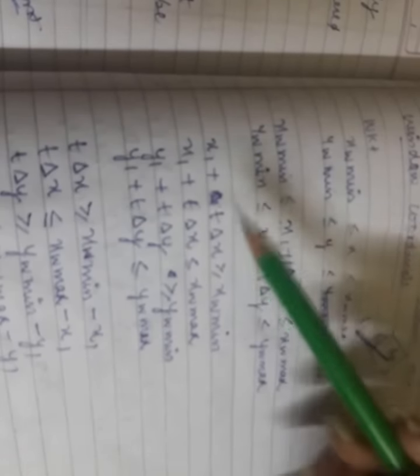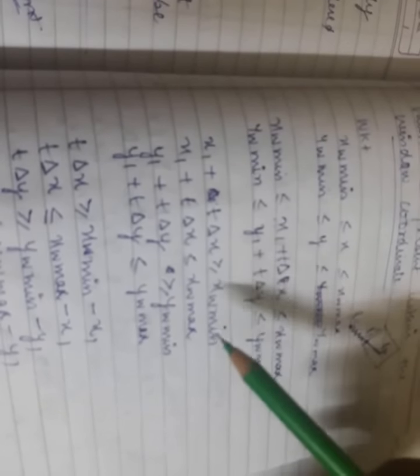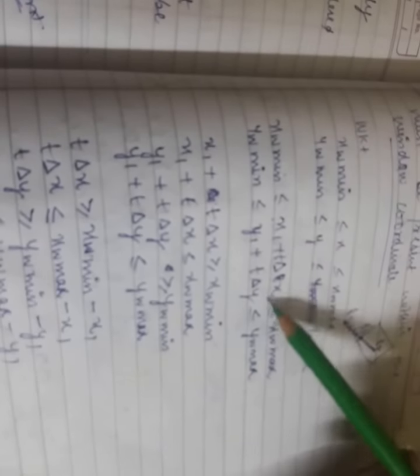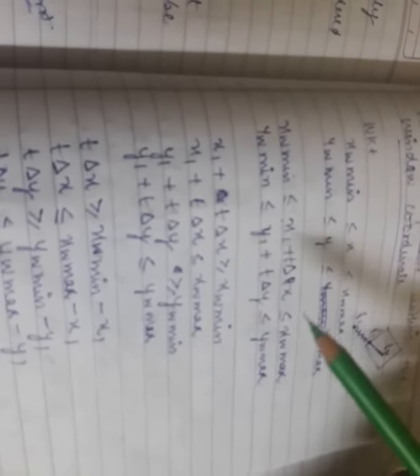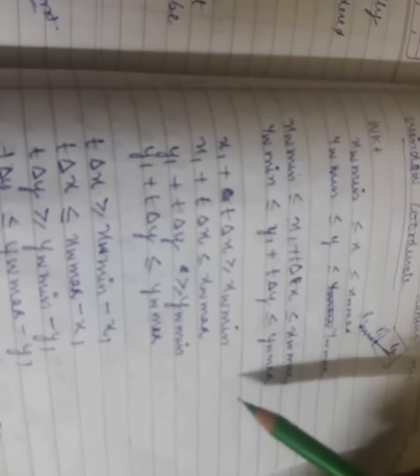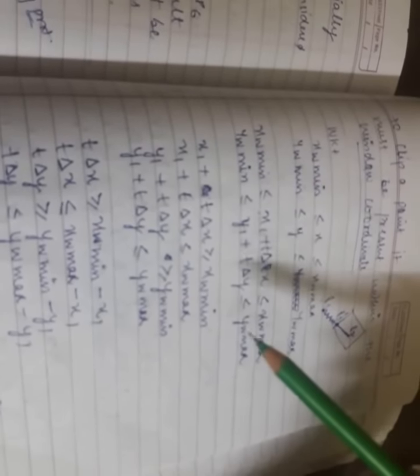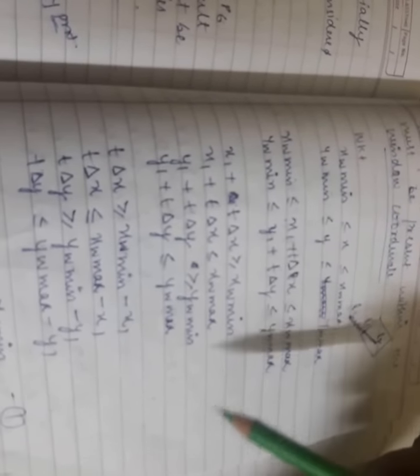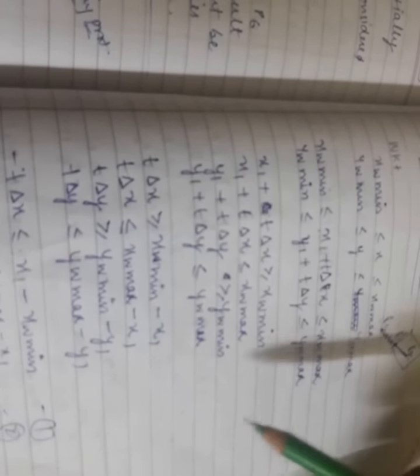Now we are going to separate these equations. According to the upper equations, we have written all these 4 equations: x1 plus t delta x is greater than or equal to XW minimum; x1 plus t delta x is less than or equal to XW maximum; y1 plus t delta y is greater than or equal to YW minimum; and y1 plus t delta y is less than or equal to YW maximum.